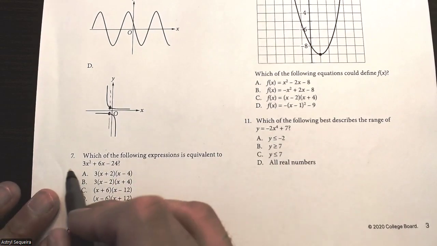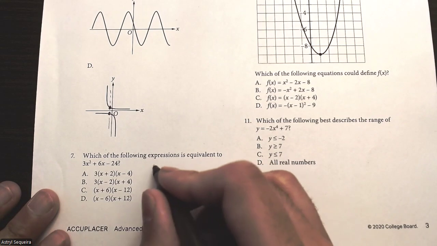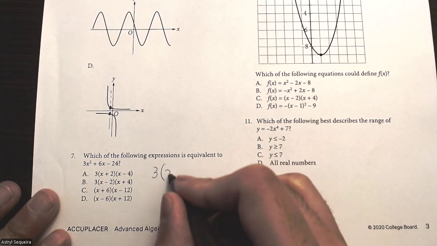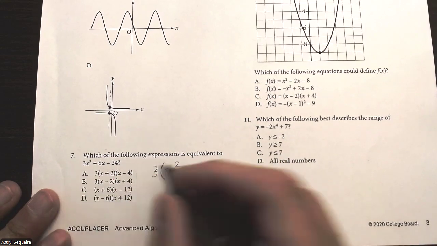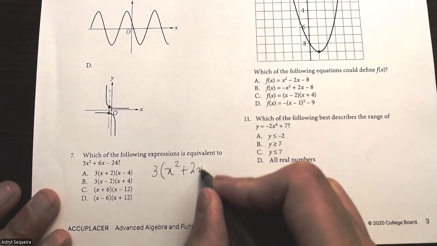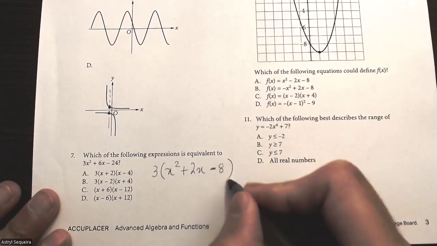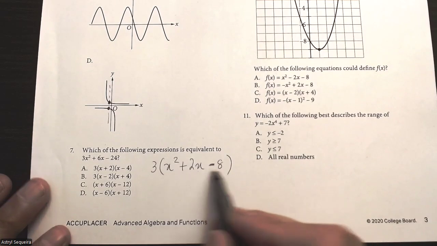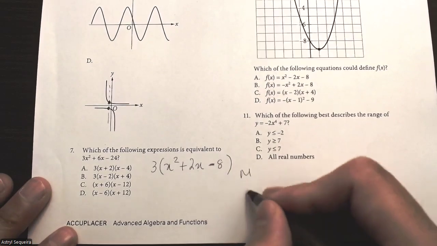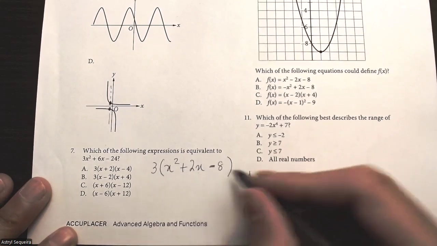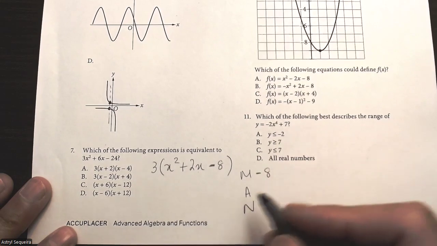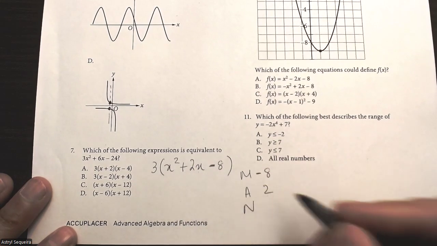So if I look at this here, the first thing I can do is common factor out a 3 from this equation. So if I divide this entire equation by 3, I'll be left with x squared plus 2x minus 8. And now I can factor this simple trinomial with my M-A-N method. So my M is the number at the end, which is -8. My A is the number in the middle.